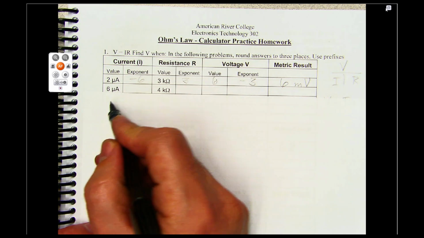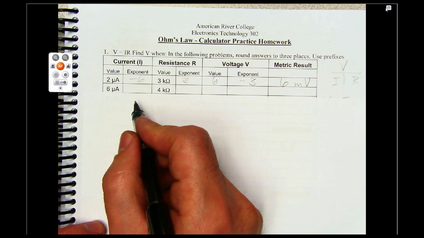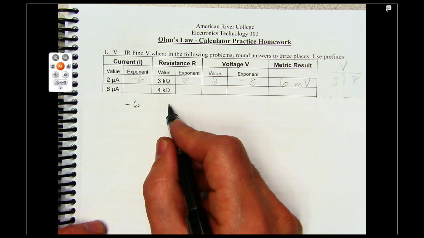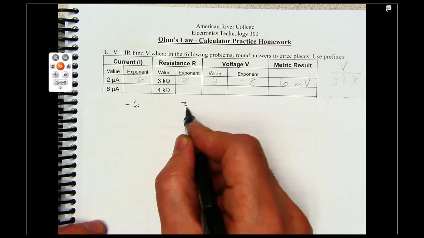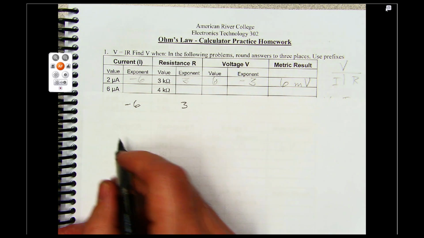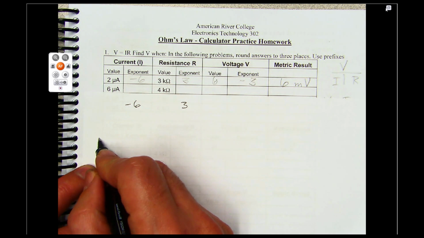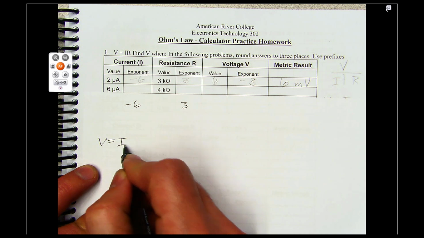What is the exponent for micro? Yep, -6. And what is the exponent for kilo? 3. Perfect. Again, we're going to use Ohm's law here. So we say V equals I times R.